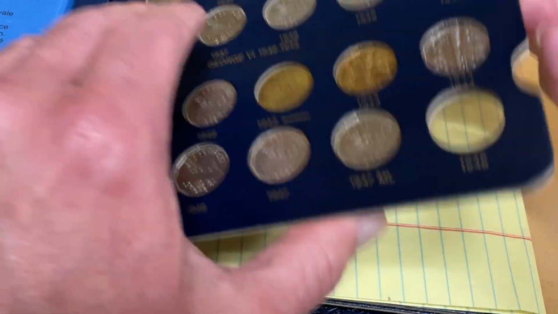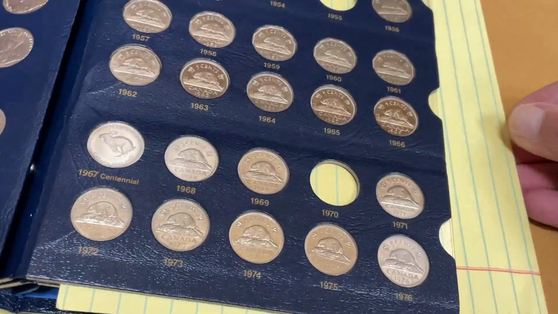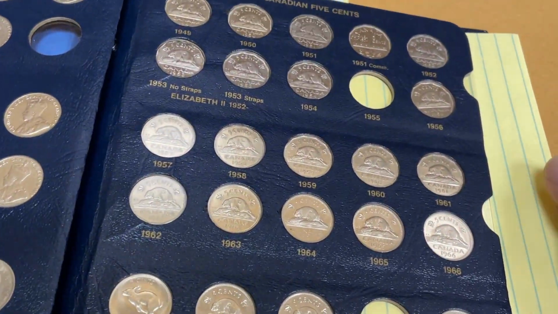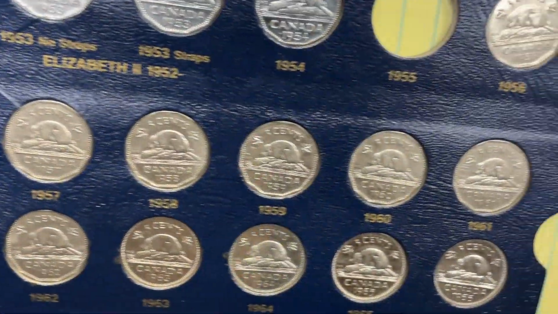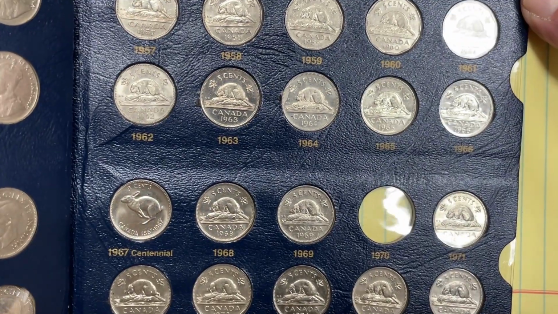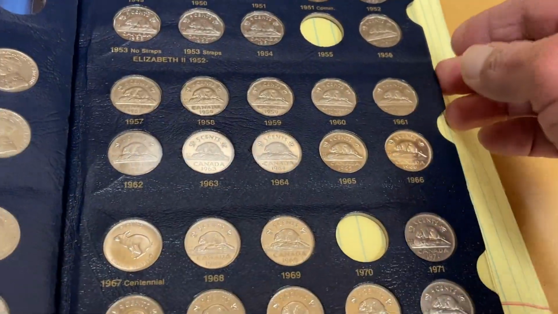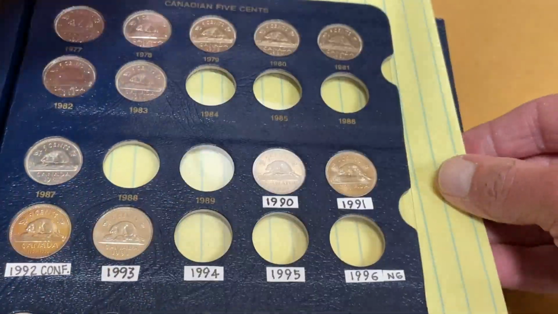On the next page, I am missing, here at the top, still just a 1955, and then towards the bottom, 1970. And on the third page, I'm missing a few more.